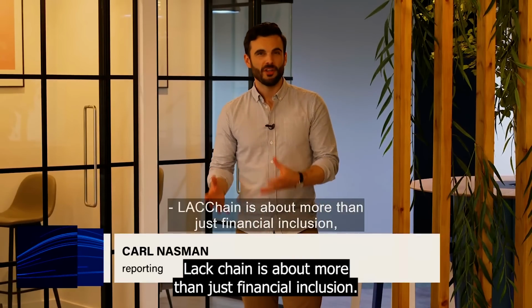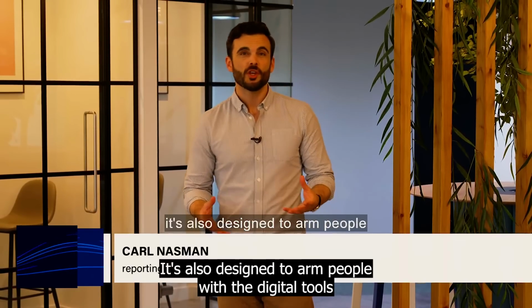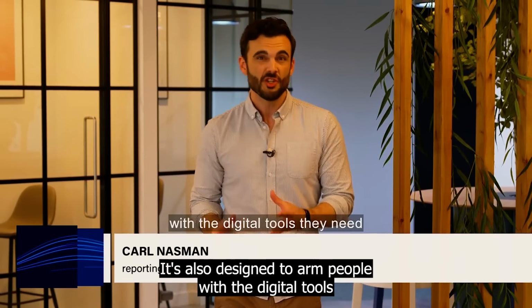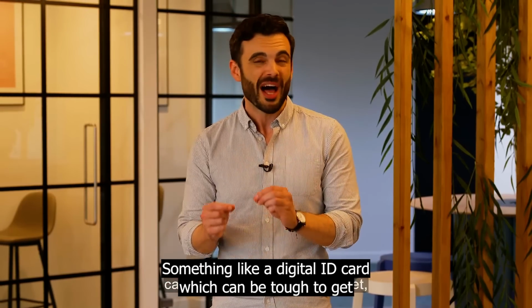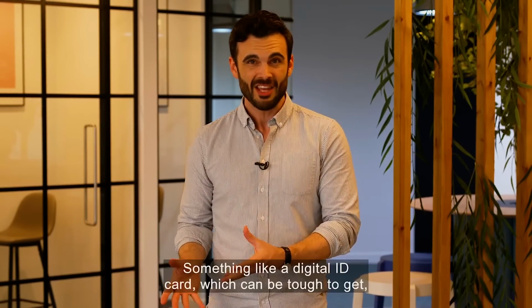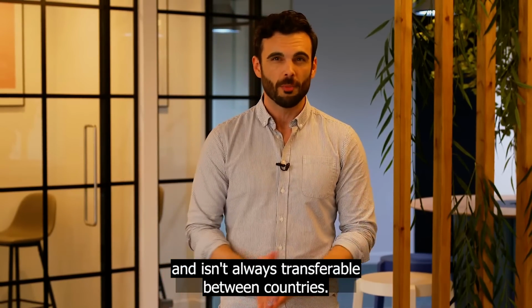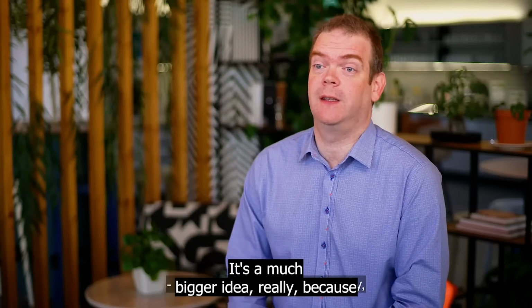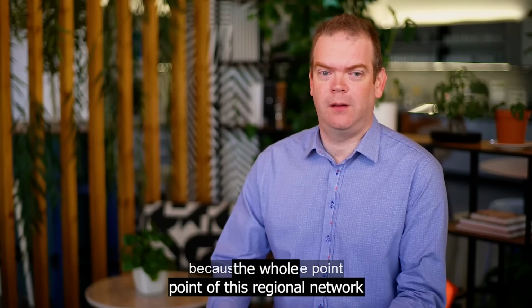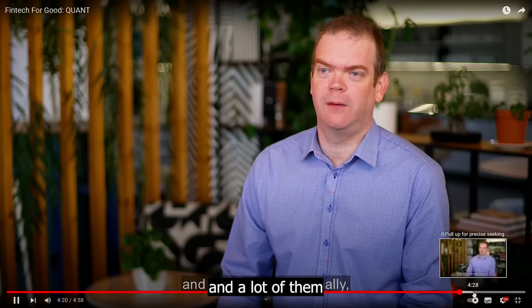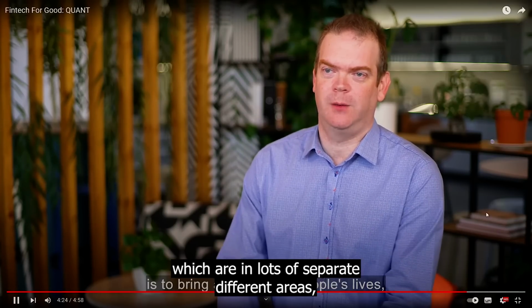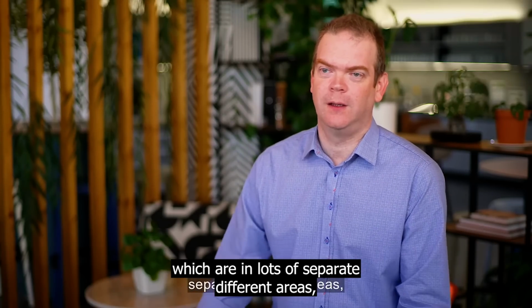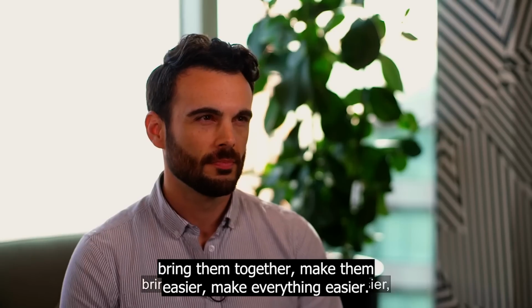Blockchain is about more than just financial inclusion. It's also designed to arm people with the digital tools they need to thrive in the modern world. Something like a digital ID card, which can be tough to get and isn't always transferable between countries. It's a much bigger idea, really, because the whole point of this regional network, and a lot of them actually, is to bring together a lot of what people's lives are in lots of separate different areas, and make everything easier.